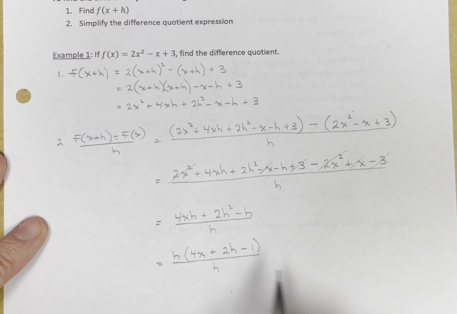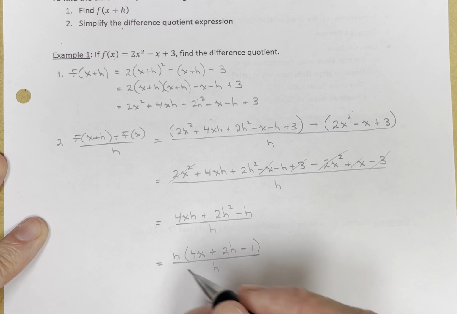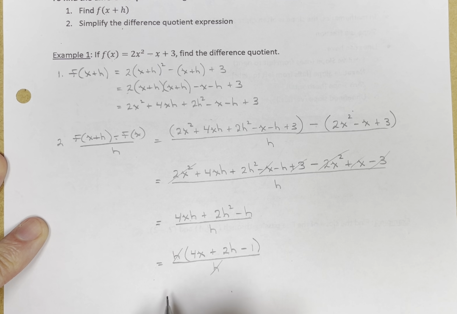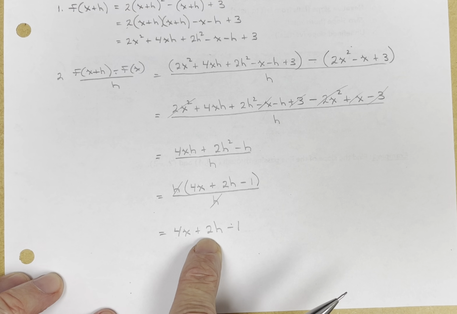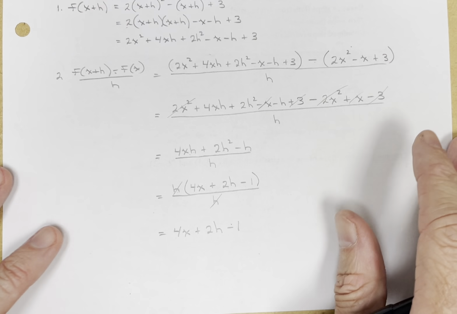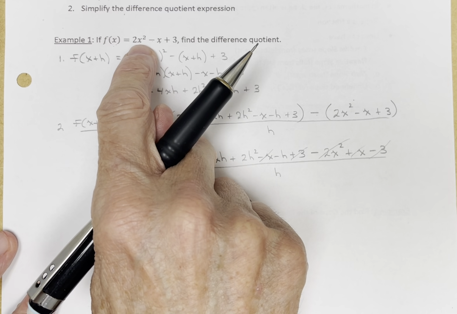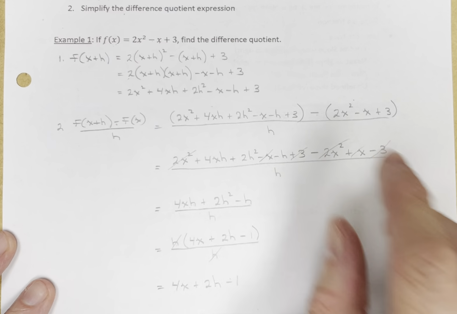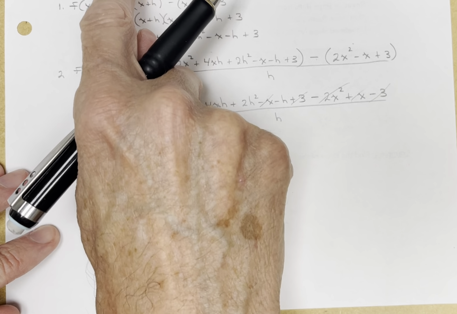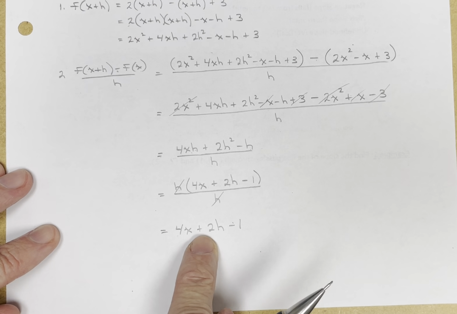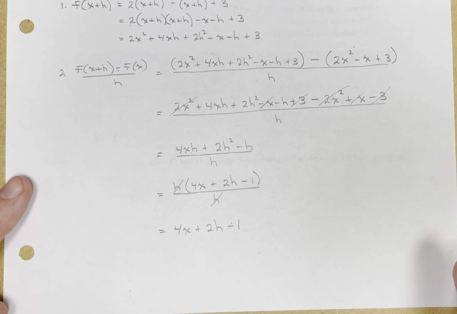Now I can see I have a common factor of h in the numerator and the denominator, so I can cancel it, and I'm left with 4x plus 2h minus 1. So this is the difference quotient of, let's go back up to here so we can see it, 2x squared minus x plus 3. The difference quotient of 2x squared minus x plus 3 is 4x plus 2h minus 1.